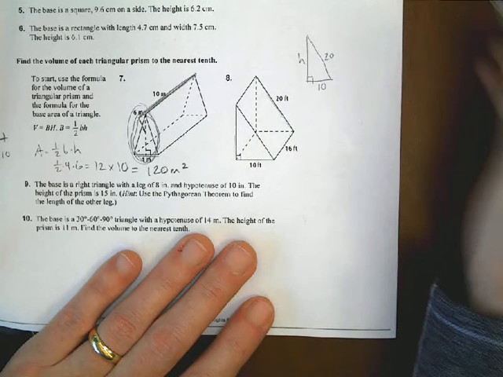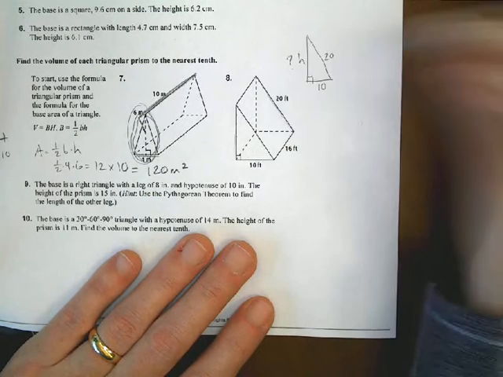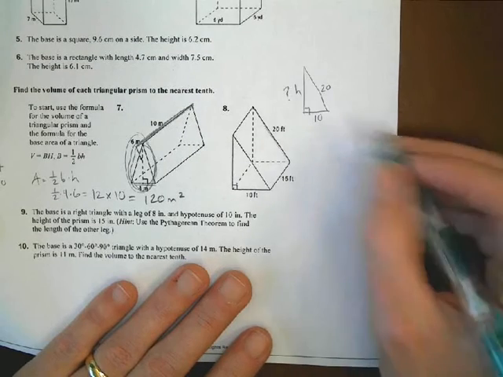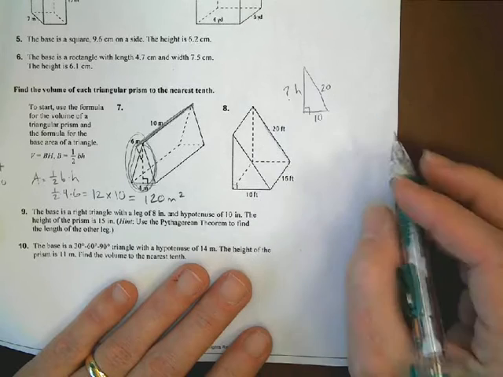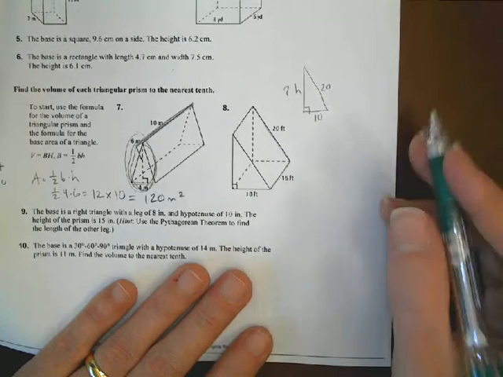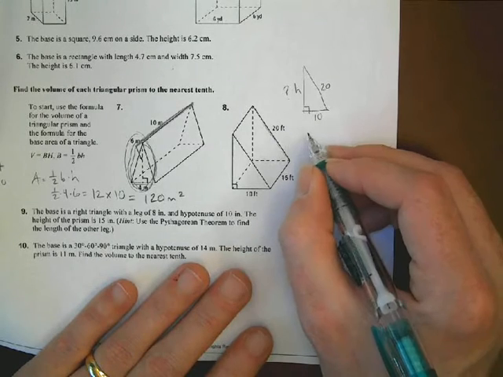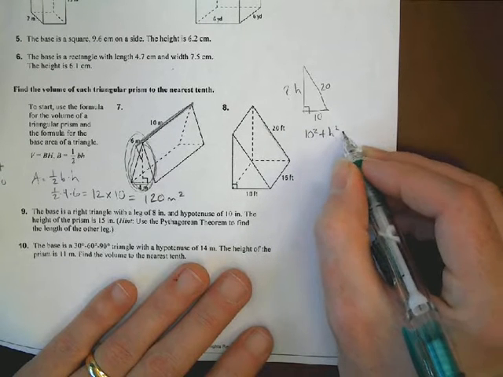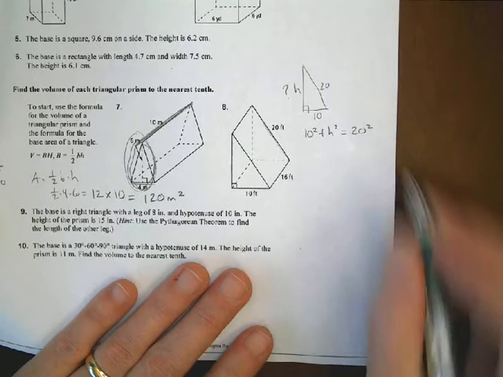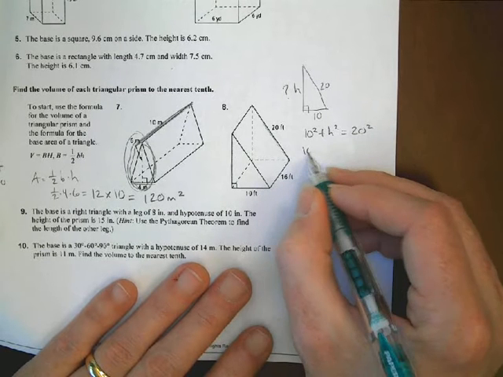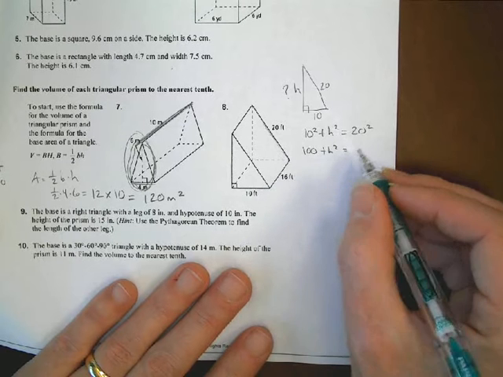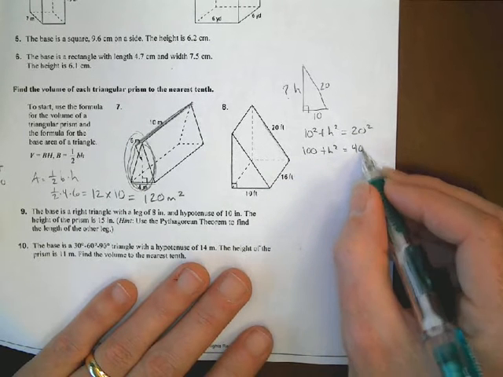This is the height that I need, and I don't know what that height is. In order to figure out what that height is, I actually have to use the Pythagorean Theorem to solve for h before I can solve the volume of this prism. So I'm going to say that 10 squared plus my height squared equals 20 squared. So 10 squared is 100, plus h squared equals 20 squared, which is 400.